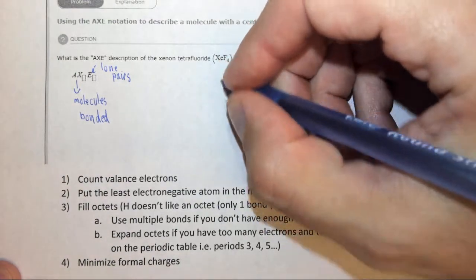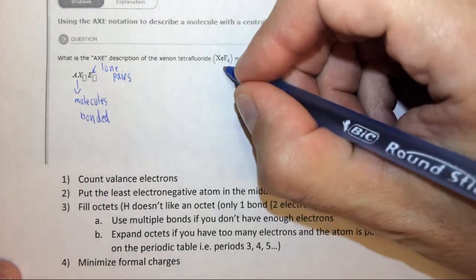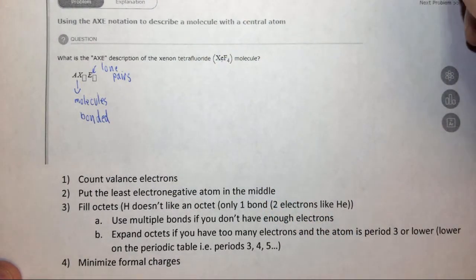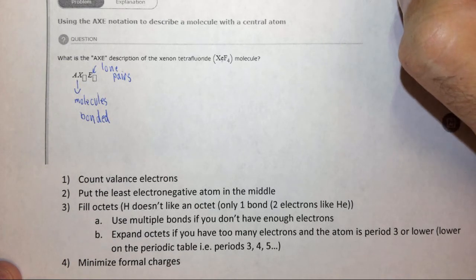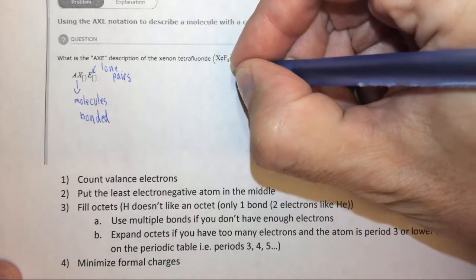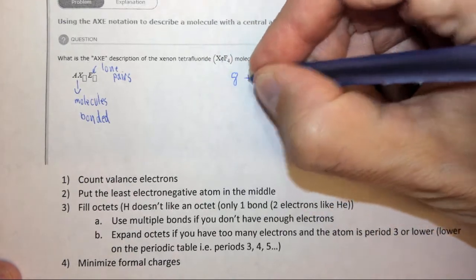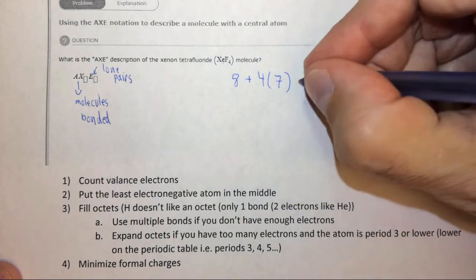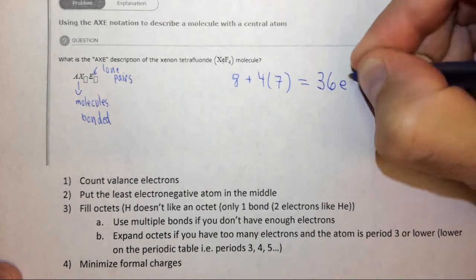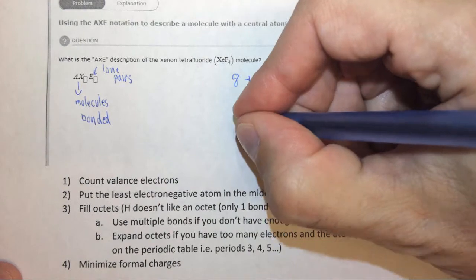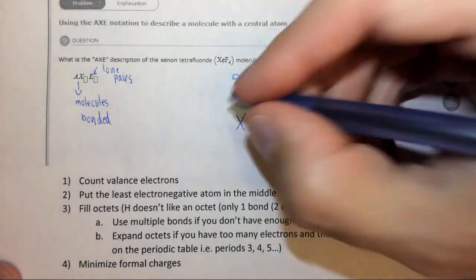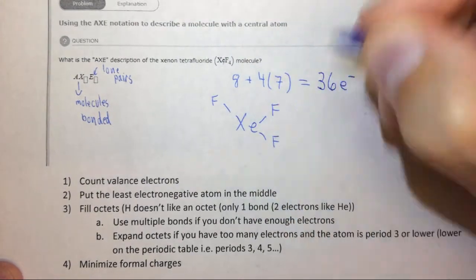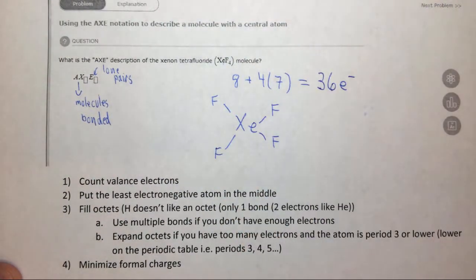So this is a remarkable compound, xenon tetrafluoride, because it has xenon, a noble gas. However, fluorine is extremely reactive, so this is one of the first isolated noble gas compounds. Anyway, we have 8 electrons from xenon, plus 4 times 7 electrons from the 4 fluorines, which gives us a total of 36 electrons. Fluorine's the most electronegative atom, so clearly xenon is less electronegative, so we put it in the middle, and we bond our 4 fluorines like so.